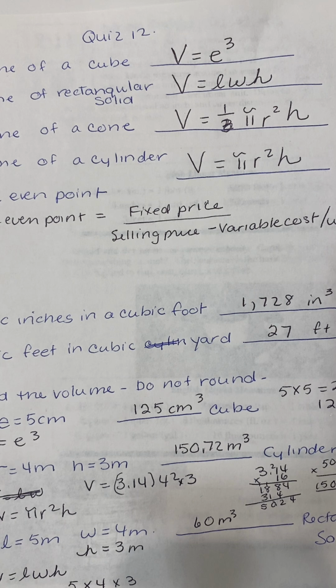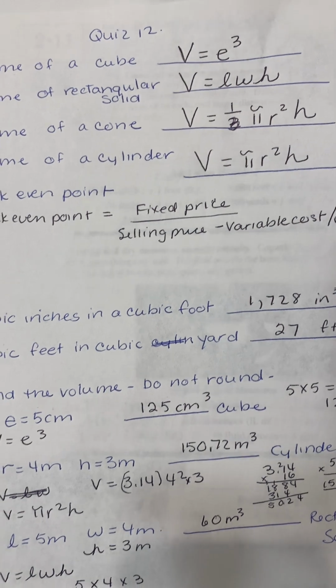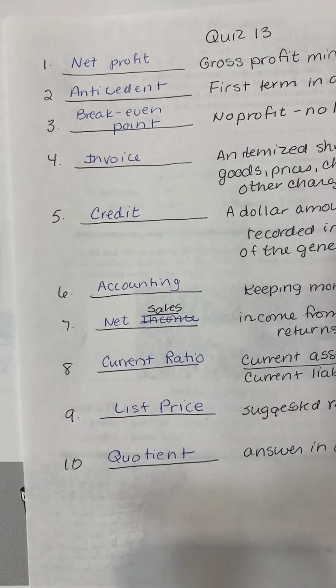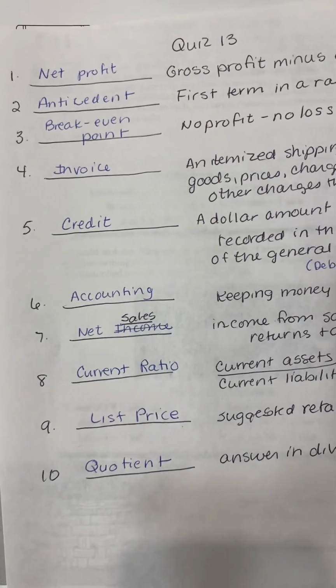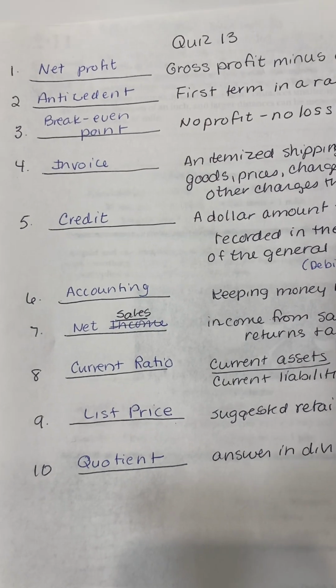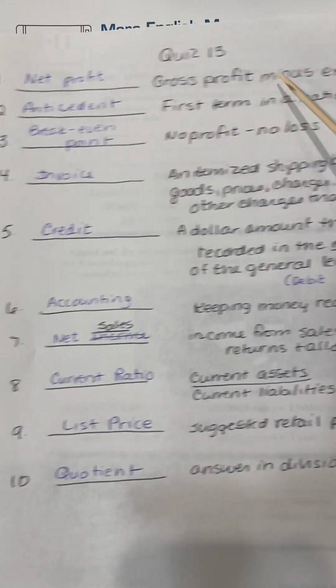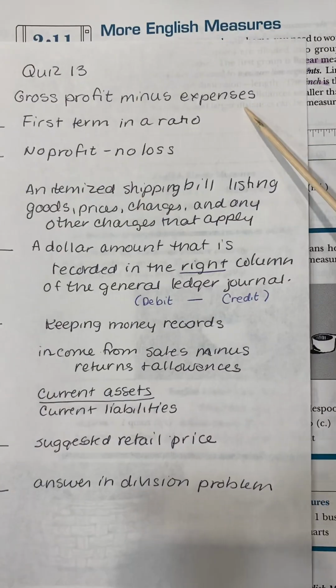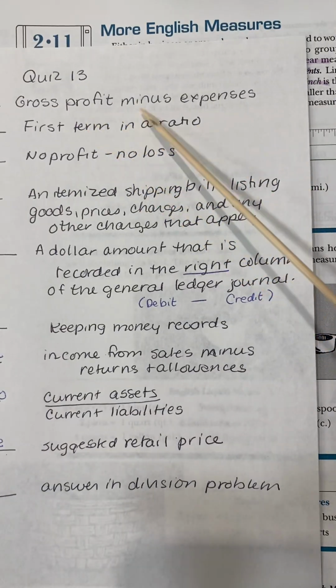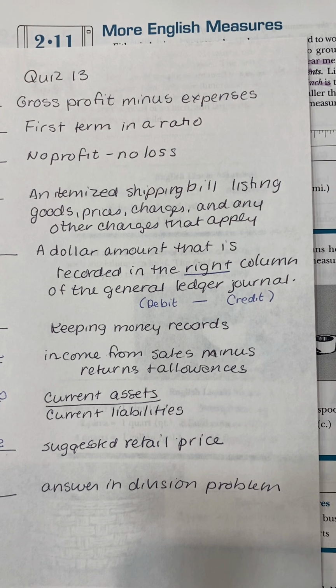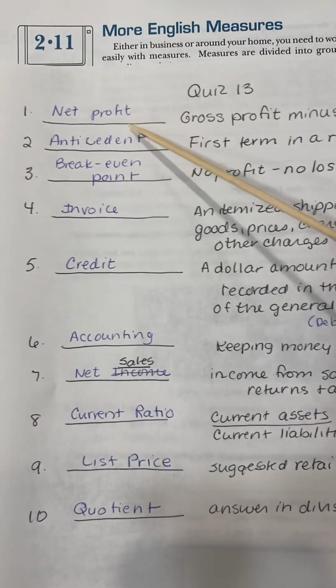So let's go on to the next quiz, quiz 13, because this quiz is going to be a review of what we've had before. So quiz 13. I'm going to move this around so you get it all on there. Gross profit minus expenses. What would that be? If you take your gross profit and you take off your expenses, you're going to have what you net. You're going to have your net profit.